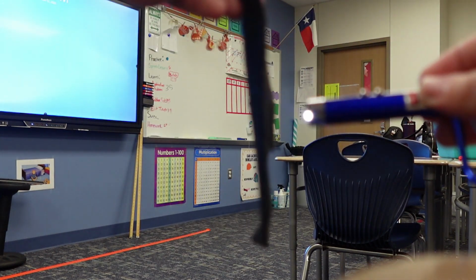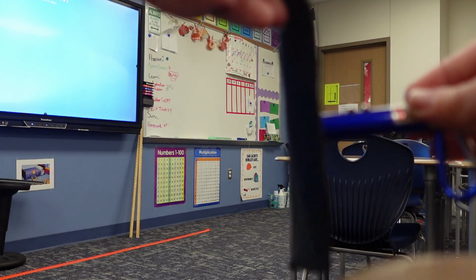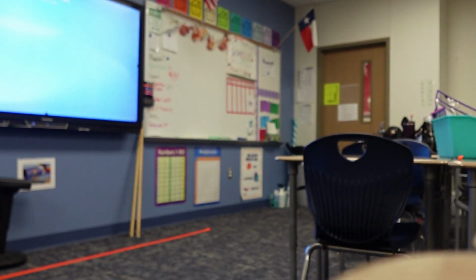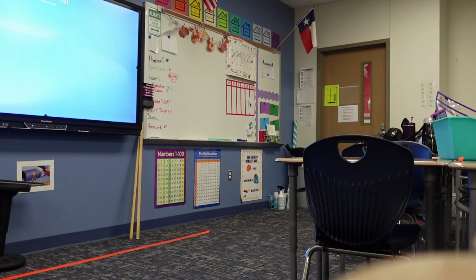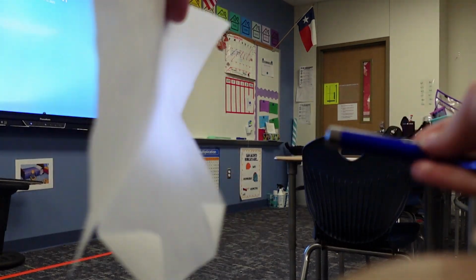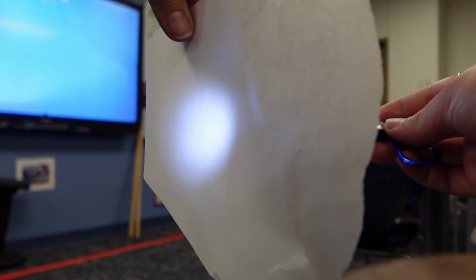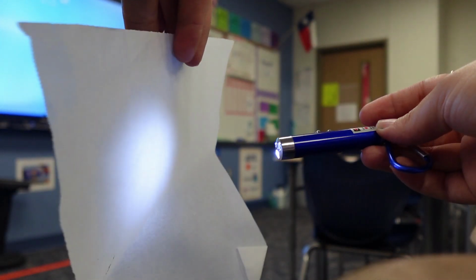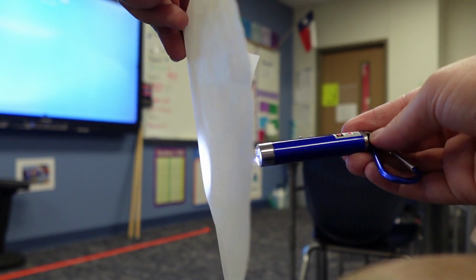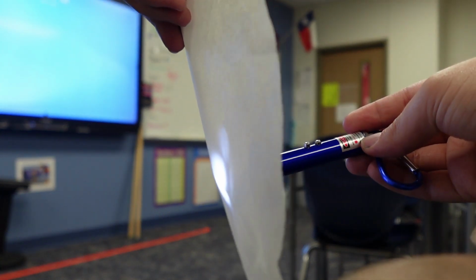If you think about it, my fabric, my felt, is opaque because none of the light is passing through. It's completely blocking it out. So this is an opaque item. Something that would be translucent, that has a little bit of light that passes through, is wax paper. If I have my wax paper here, I see that the light is going through it, so some of it is escaping. Not all of it's blocked, some of it is passing through.